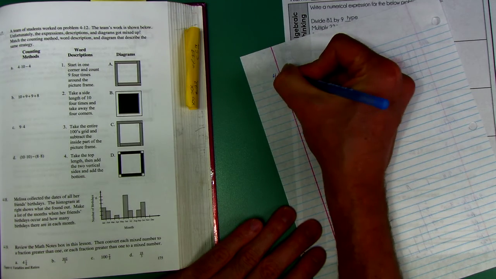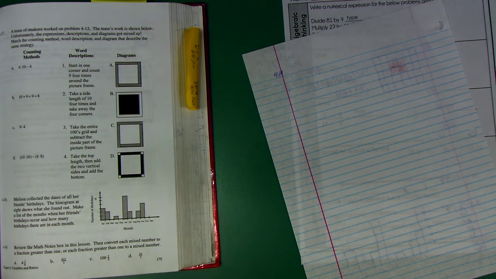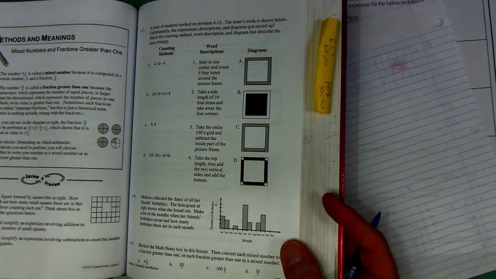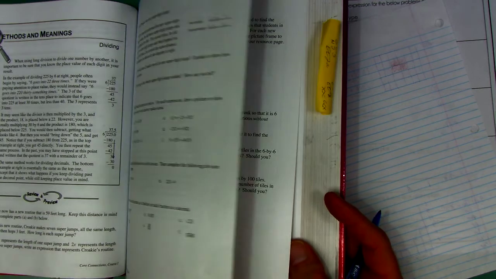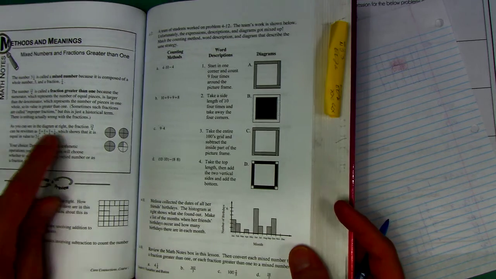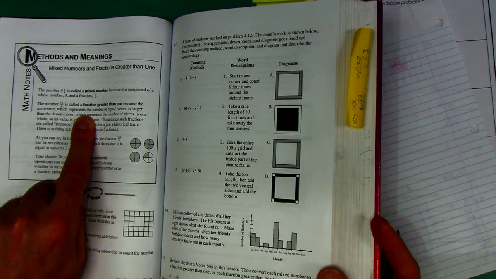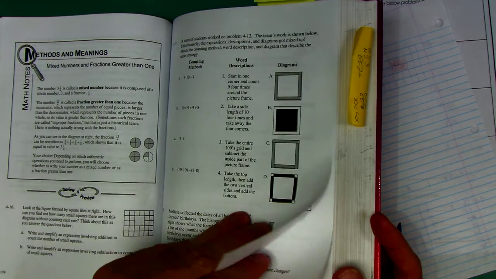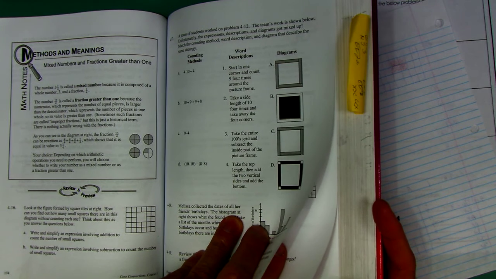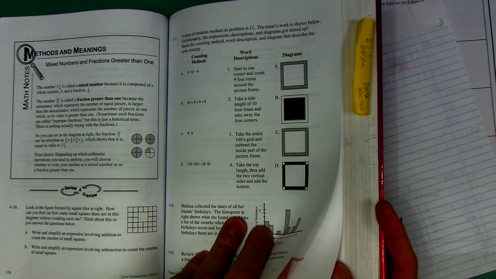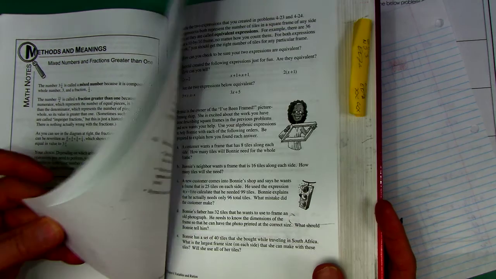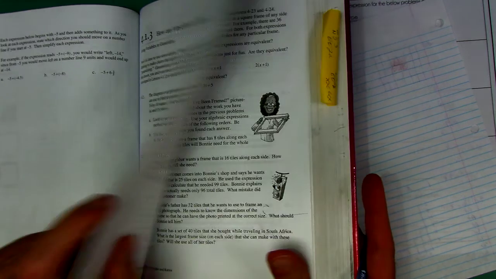It says review the math notes box in this lesson and convert each mixed number to a fraction greater than 1, or each fraction greater than 1 to a mixed number. And if you go back and see methods and meanings, this is where it shows you how to do that. Now, there's a cool way I'm also going to teach you. Watch that warm-up today, okay? Called the C method of changing a mixed number to an improper fraction. To change an improper fraction to a mixed number, you just divide the bottom into the top, and your remainder goes on top.